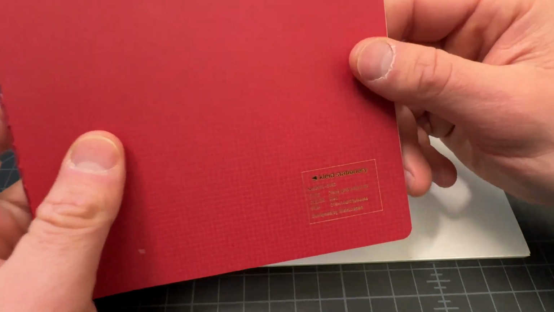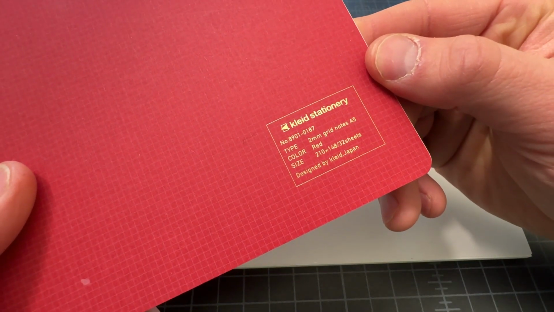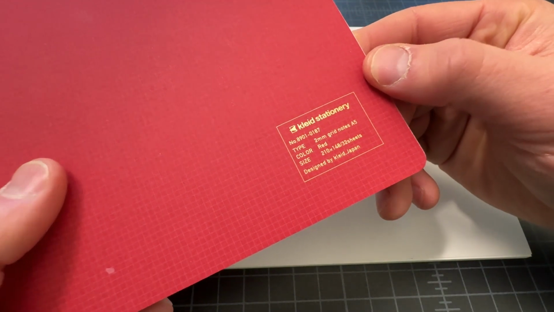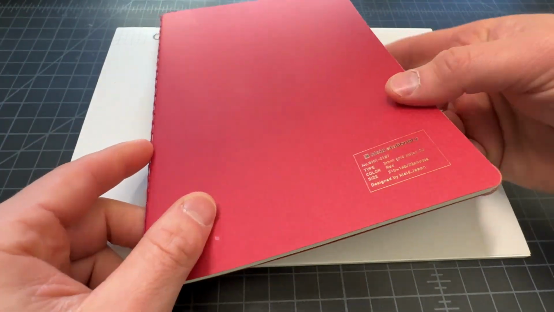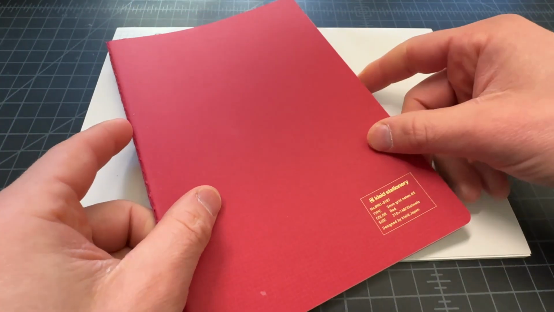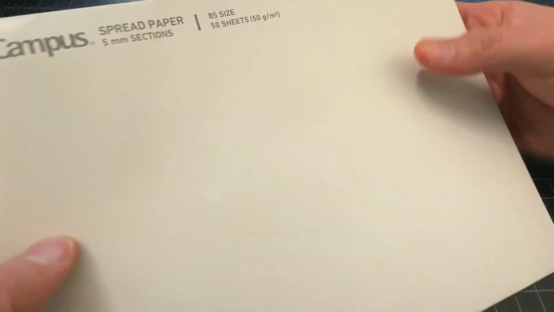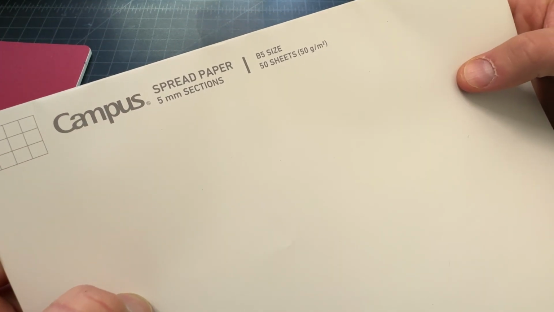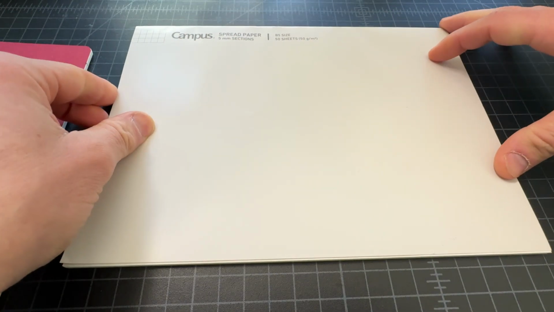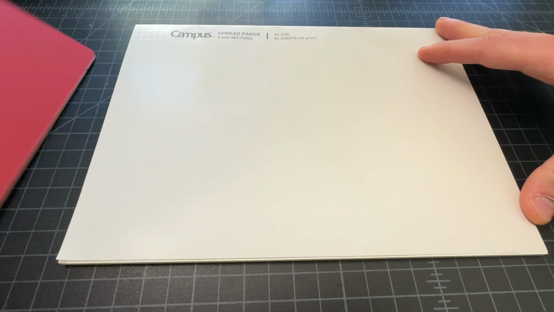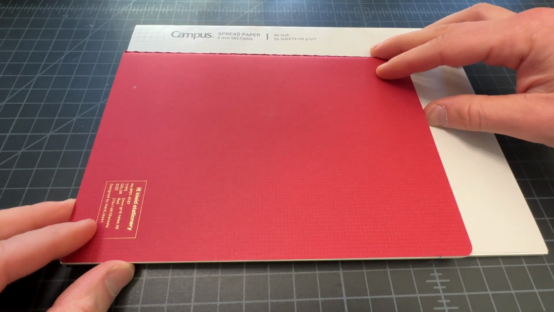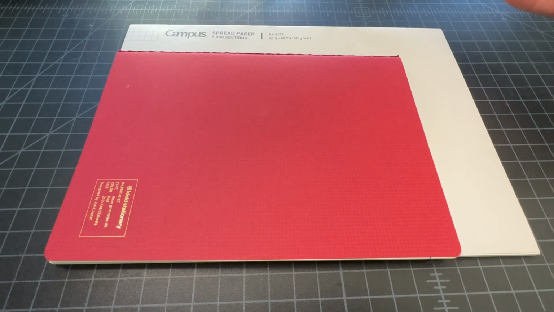The red one right here is a Clyde Stationery A5 notepad, floppy cover or soft cover, whatever you want to call it. And in the larger size, this is a Campus spread paper B5 size. So obviously the B5 is a good deal larger than the A5. Both of these are popular sizes, the A more than the B, I would say, but there's a really considerable difference between the two. So I thought this comparison would be helpful.